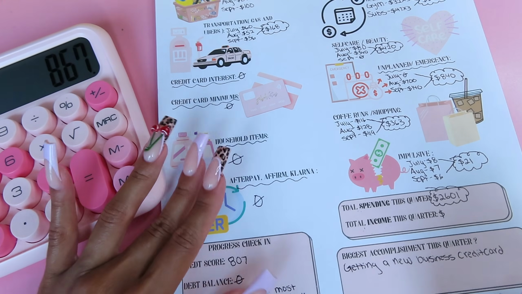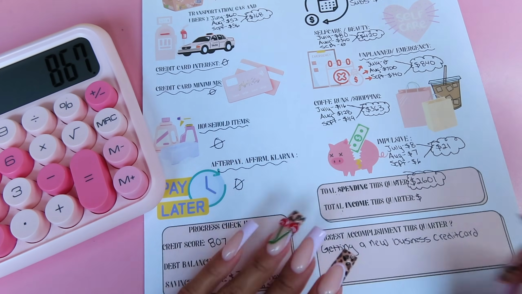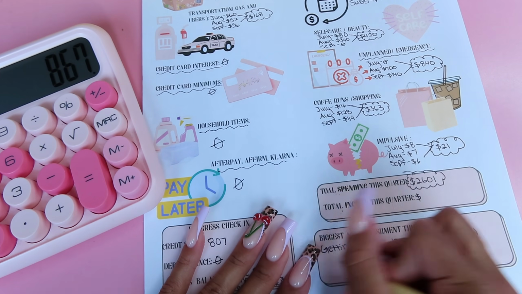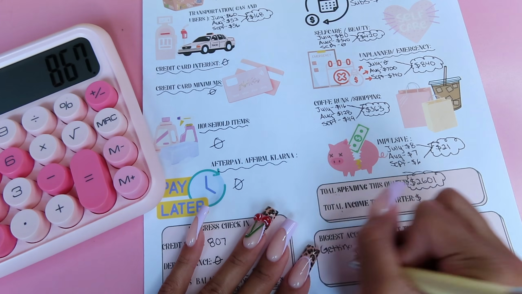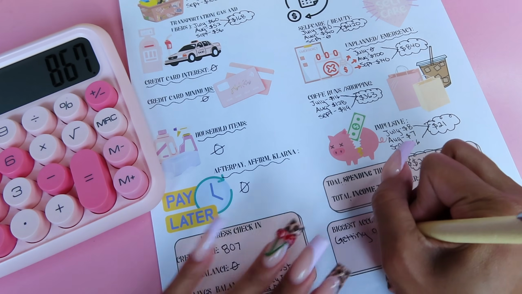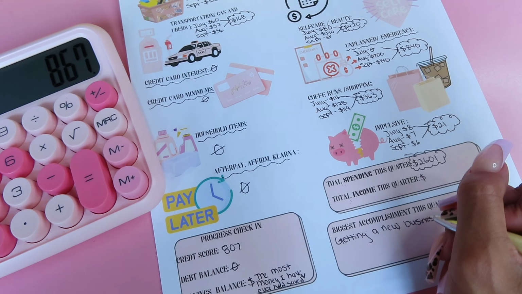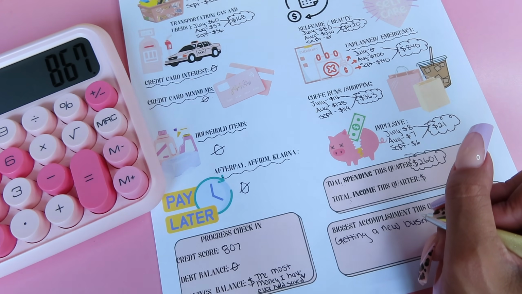I think I did good, but I want you to think really nicely on what your biggest accomplishment is for this quarter. And then I also want you to think of, I didn't write this on here, but we're going to go ahead and slip this in: what's a major goal you have for next quarter? So looking at these numbers, what is your goal that you have?